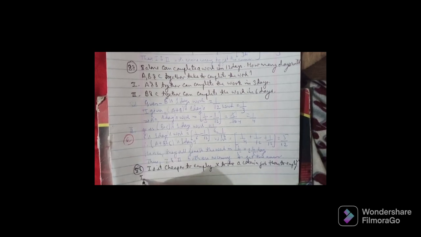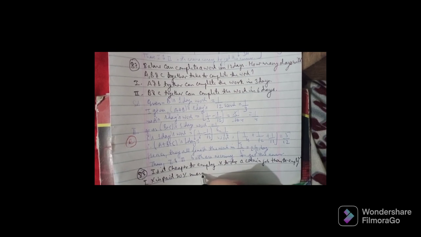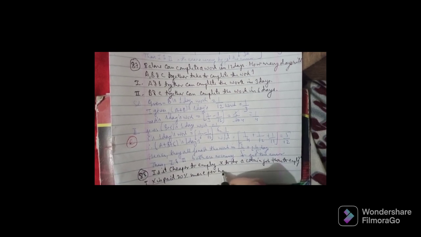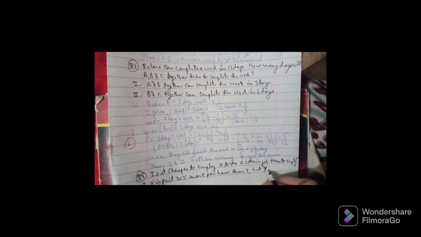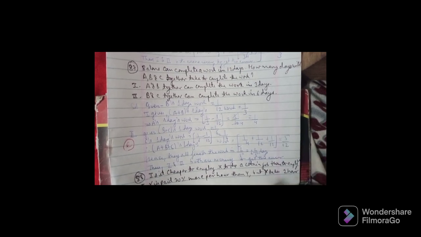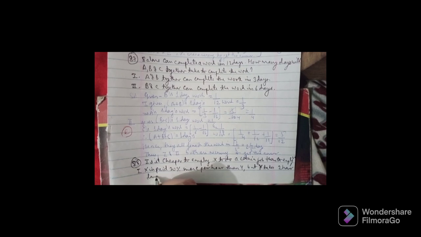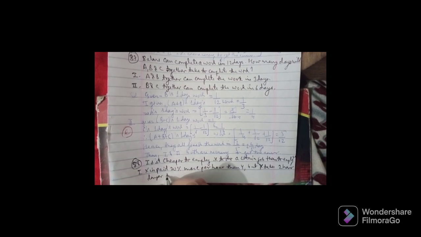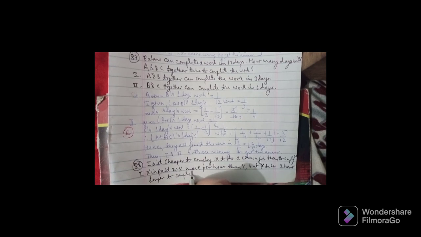Statement 1 is X is paid 20% more per hour than Y, but Y takes 2 hours longer to complete the job.